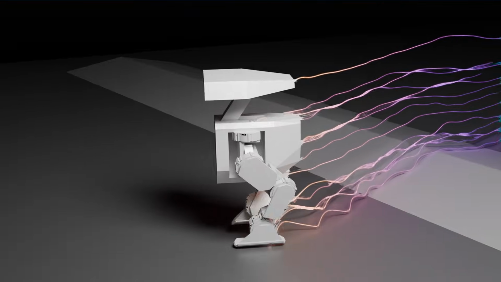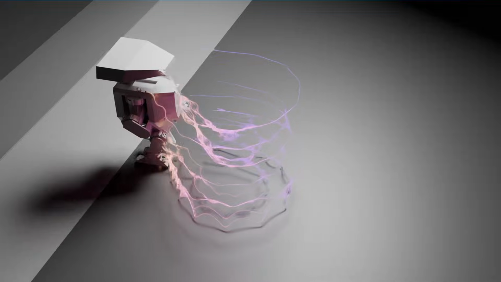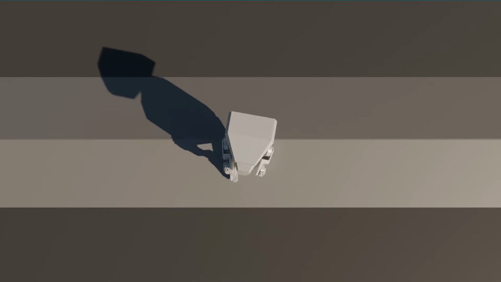For not using a machine learning approach or any optimal model predictive control, I am very happy with the performance, given how simple the implementation is. And the fact this same controller can handle vastly different robots is a good sign.